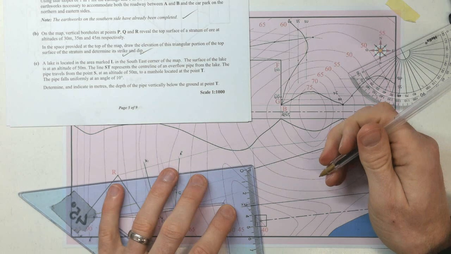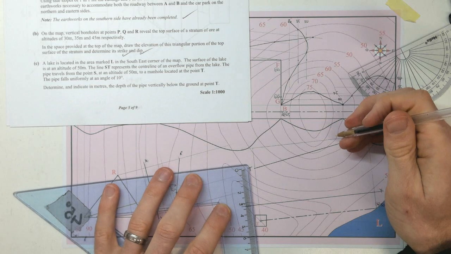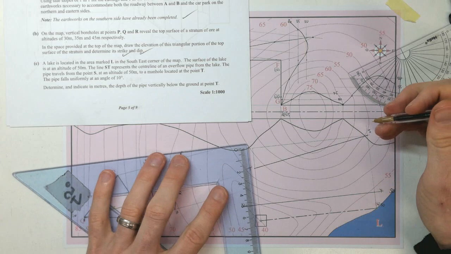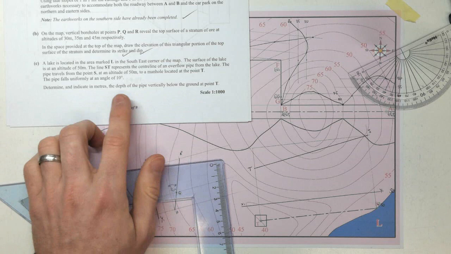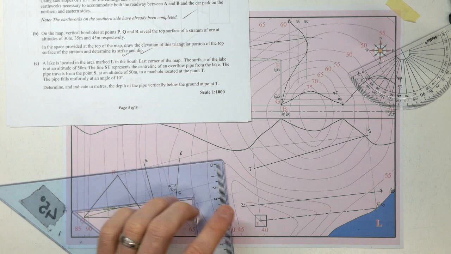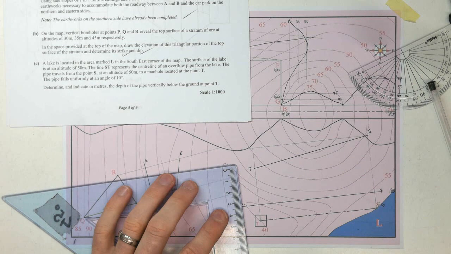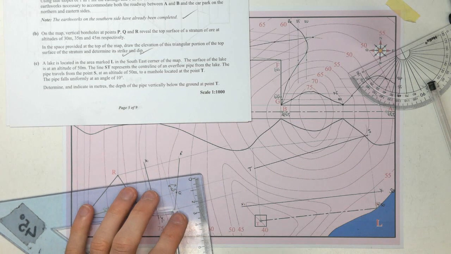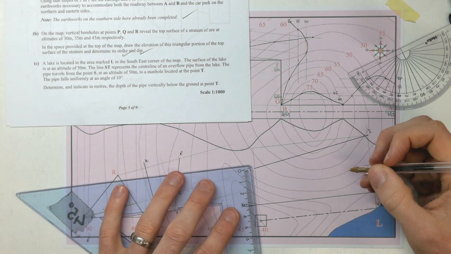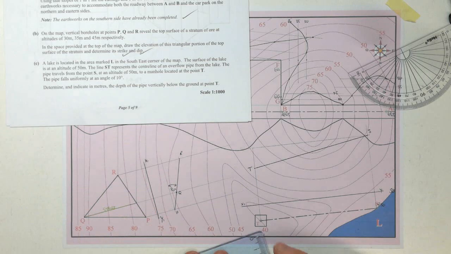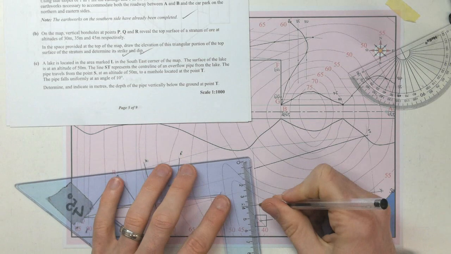I've got T is at 32, so that's 32 meters, which would leave ground is at 40. So we're 32 meters up. Okay, that makes sense. The ground is at 40, so let's actually measure 40 here.